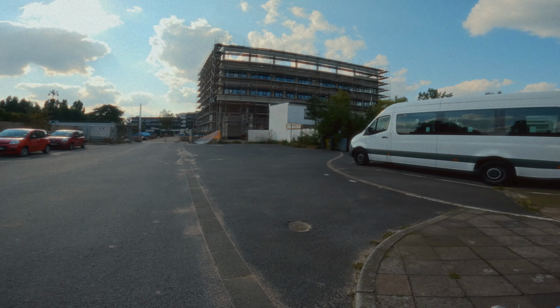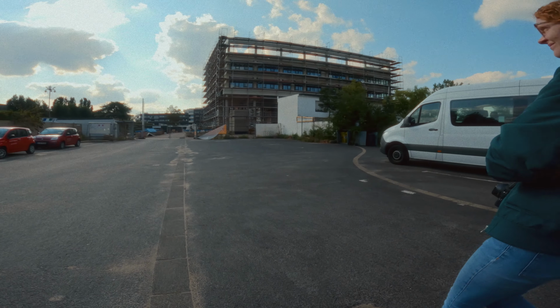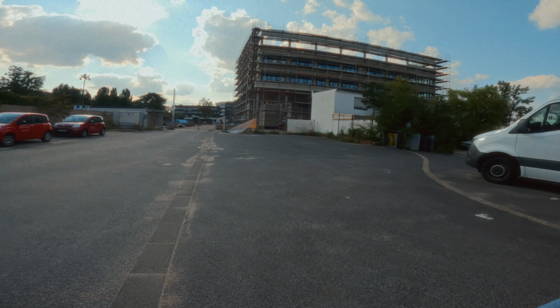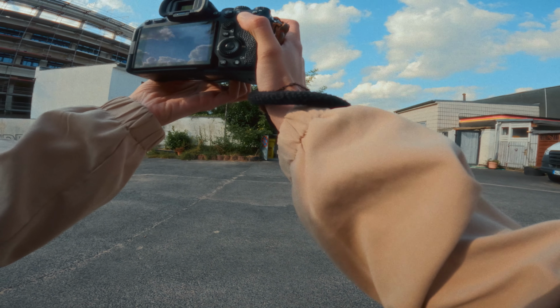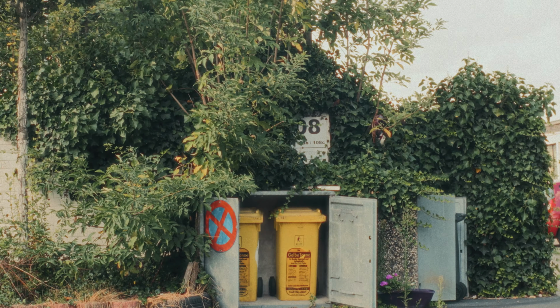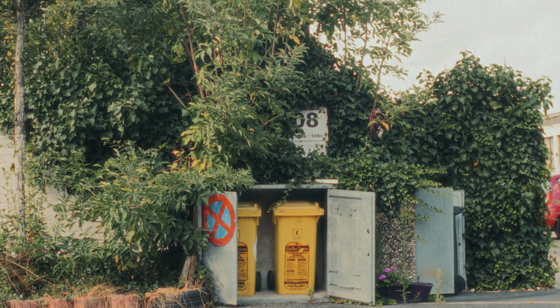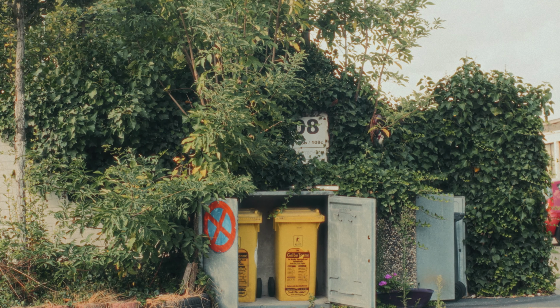The scenery completely changed across the street due to a small industrial part of the neighborhood. But what really caught my eye here were these trash bins surrounded by plants and flowers. I really liked this contrast and the sunlight shining onto it, so I took the shot.